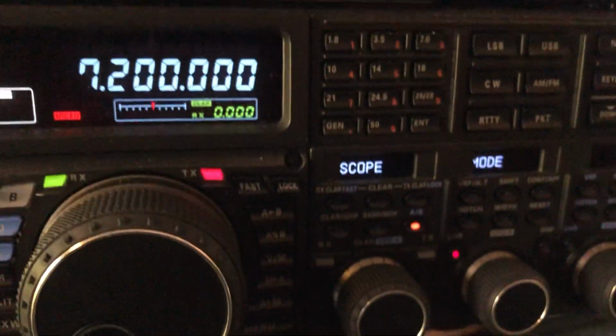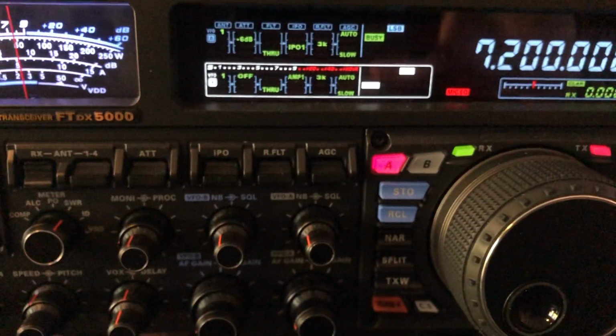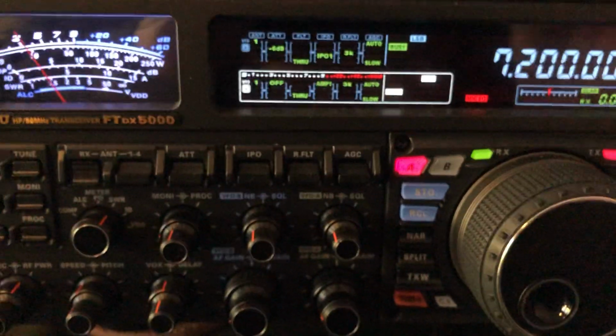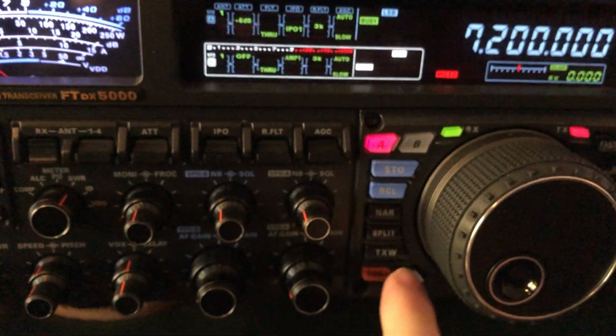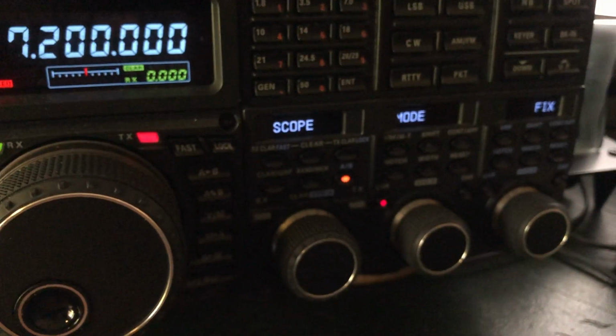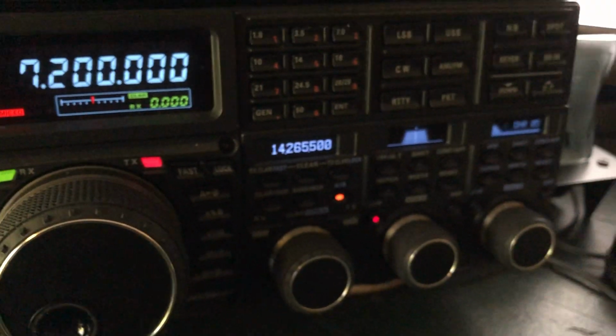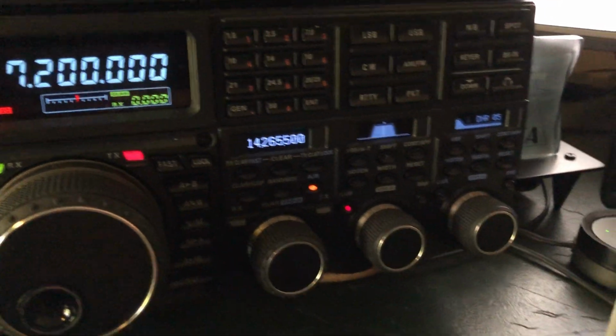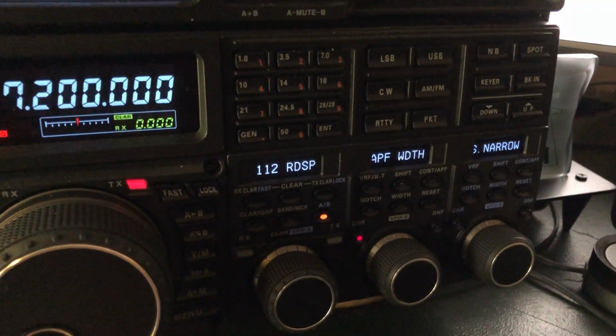Pretty much everything I need to get to is a knob or a button away. And again, even if I do need to go to the menu, the most likely thing I'm going to do is go to APF. So I just assign that to my CS button.